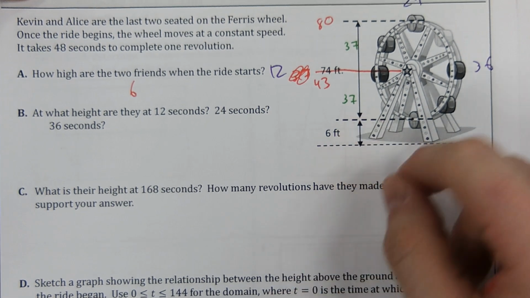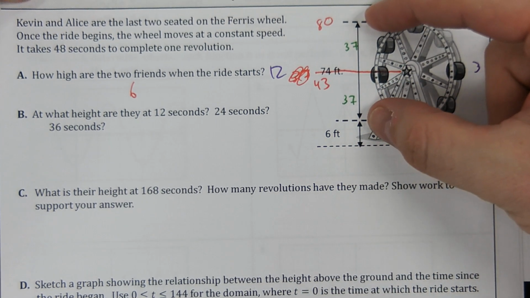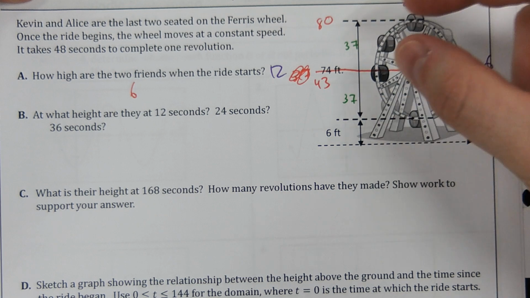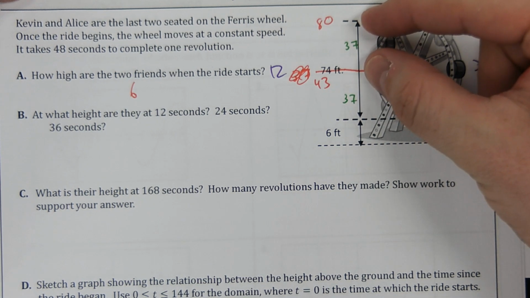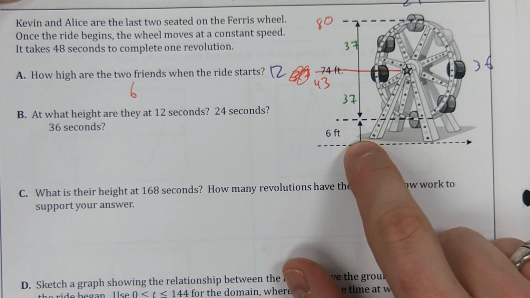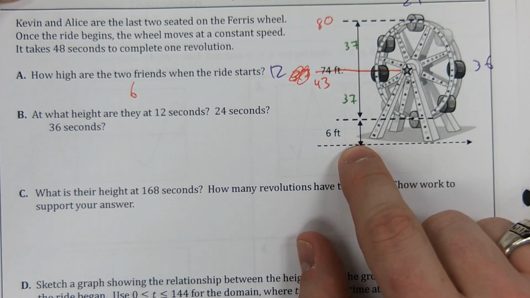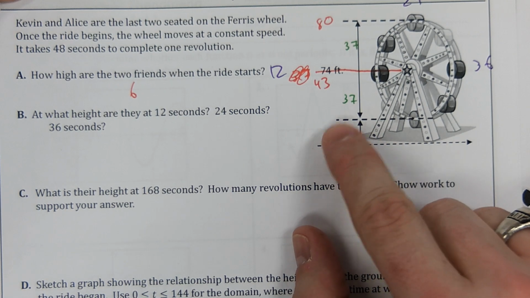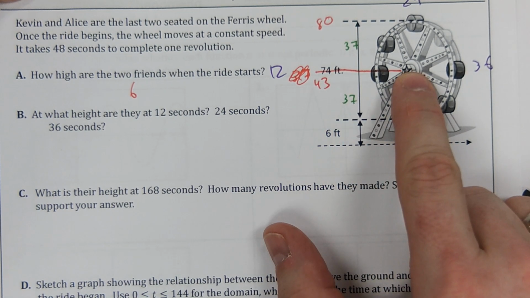What you were being shown is that from here to here is 74. So half of it, the radius, would have been our amplitude, which was a 37, right? But this is a 6. So the midline for this system is actually 6 plus 37, which is 43.